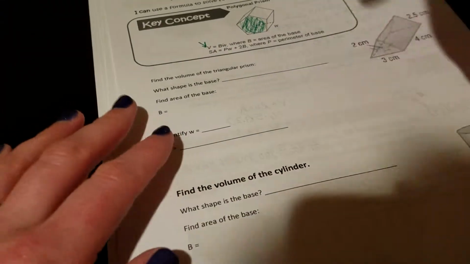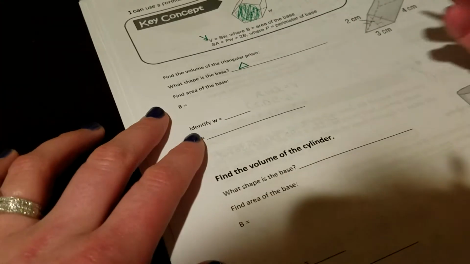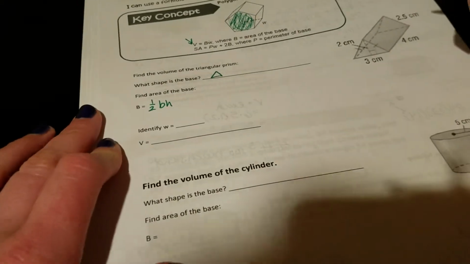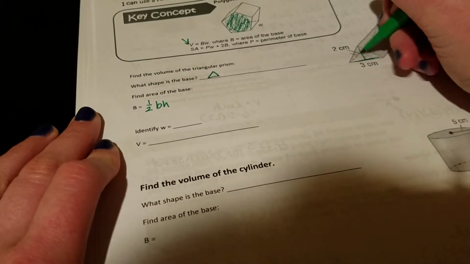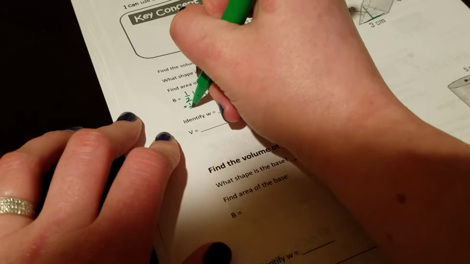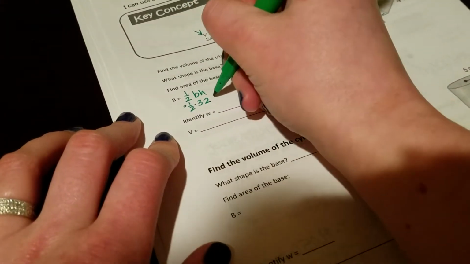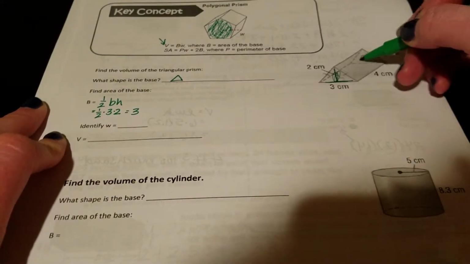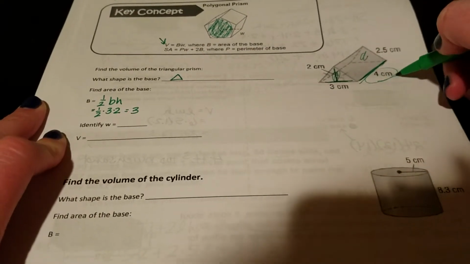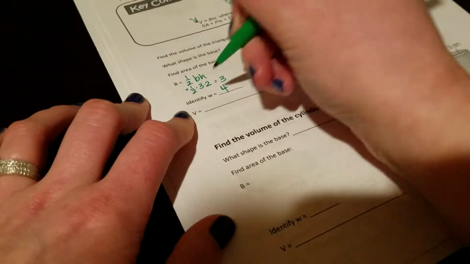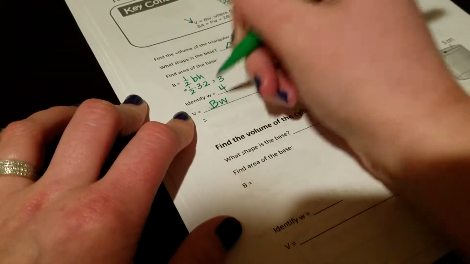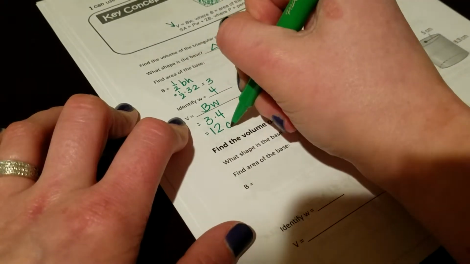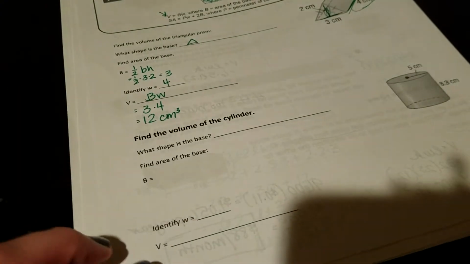So in the triangular prism, the base is a triangle. So to find the area of it, the capital B, we're going to do 1/2 times base times height. Here's the base of your triangle, here's the height of your triangle. So we're going to do 1/2 times 3 times 2, which is going to be 3. My W is, here's my triangle, what connects them? So my W is 4. So volume equals BW. So really what you're doing is 3 times 4. So your volume here is just 12 cubic centimeters.